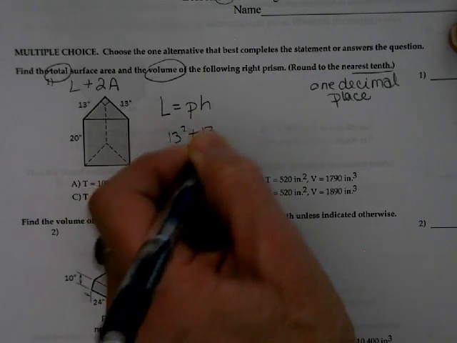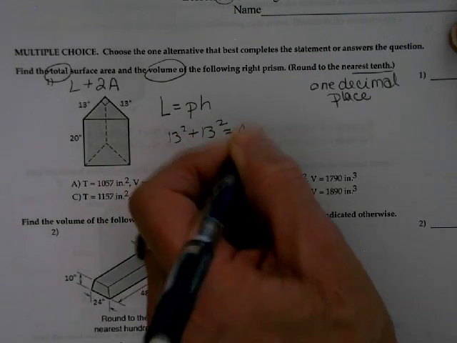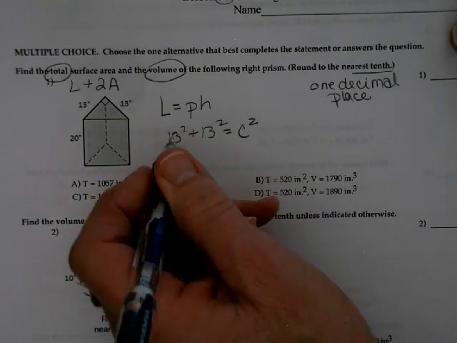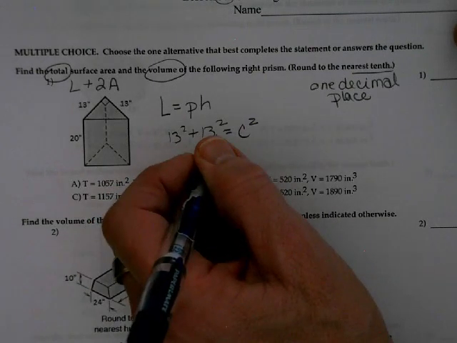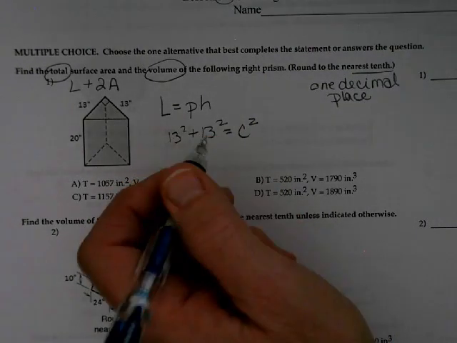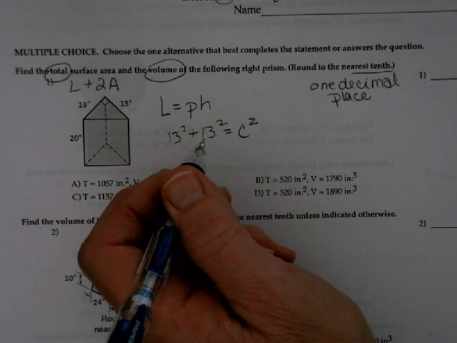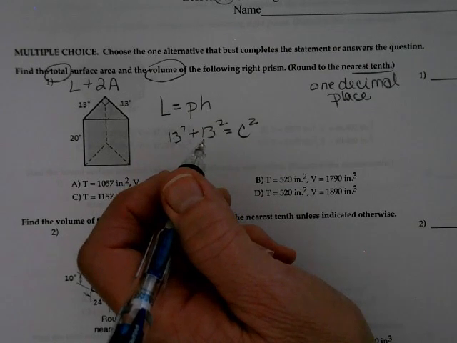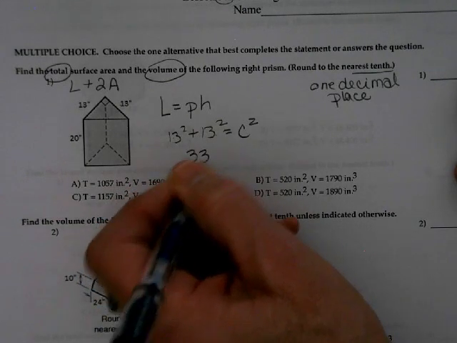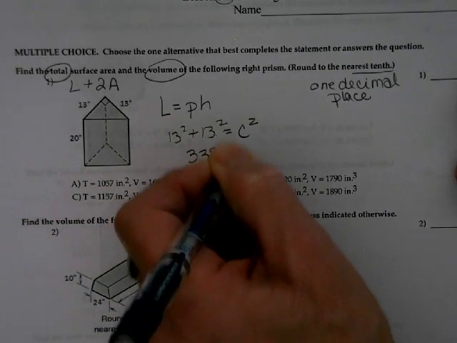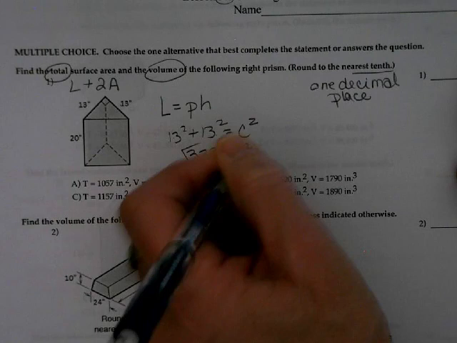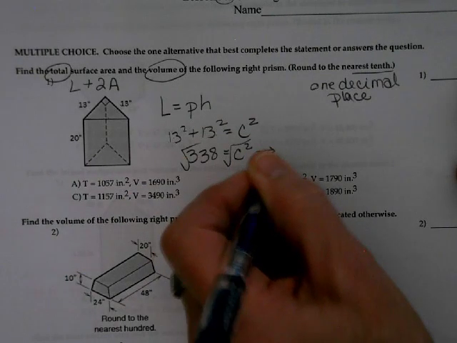13 squared plus 13 squared is C squared. So I find my value of 13 squared plus 13 squared. It's 338. That's C squared. And so one more step, take the square root of both sides.